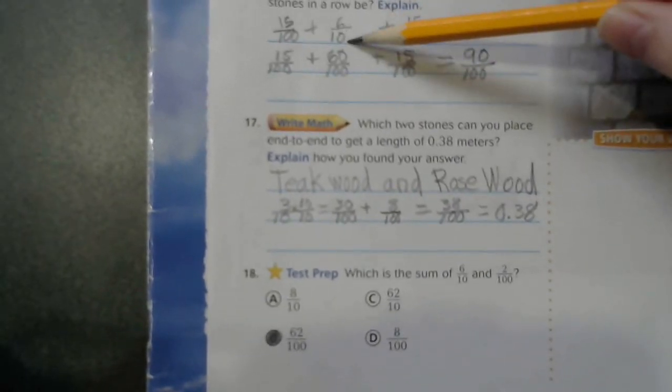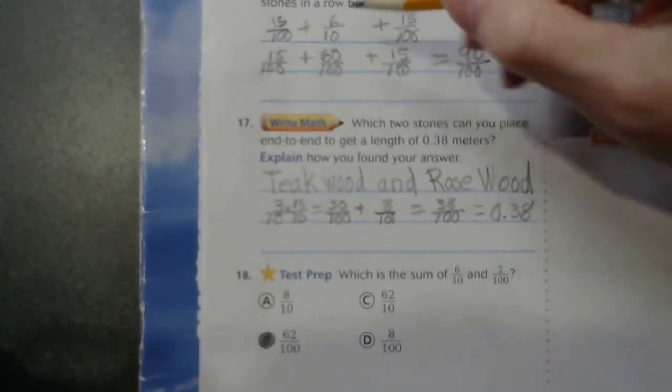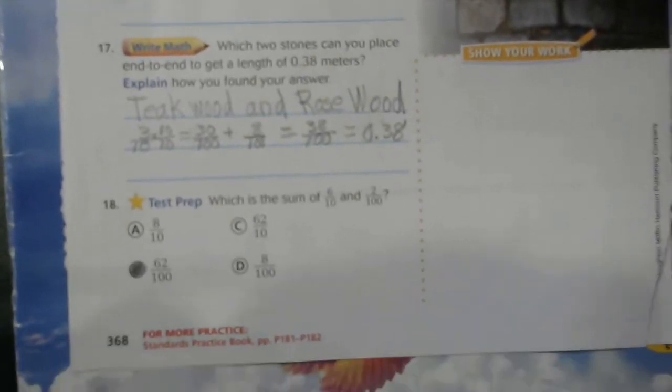Number 16 says, for a stone path, Emily likes the look of a rustic stone, then a rainbow stone, and then another rustic stone. How long will the 3 stones in a row be? Well, a rustic stone is 15/100 and a rainbow stone is 6/10 and then another rustic stone. But before we add the 3, we have to take the rainbow stone that's 6/10 and turn it into hundredths. And we do that by multiplying the top by 10 and the bottom by 10. And it comes out to 60/100. So then you add 15/100, 60/100, and 15/100, and you come up with 90/100.